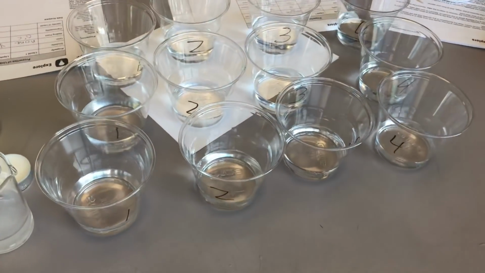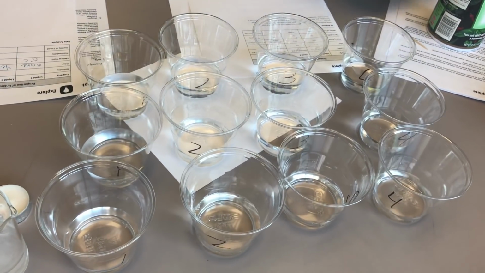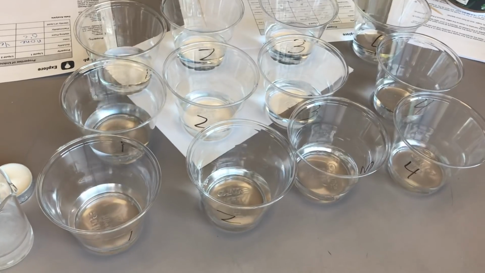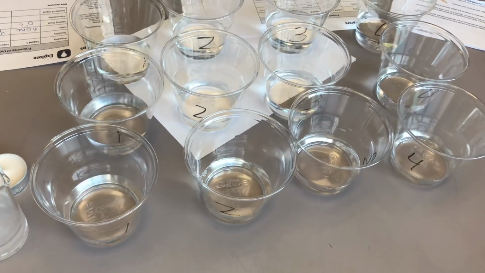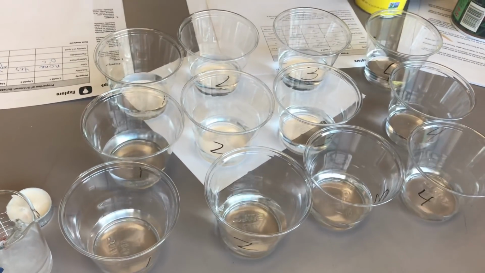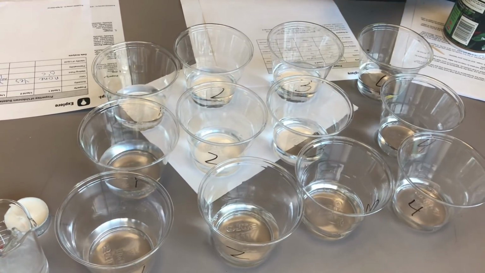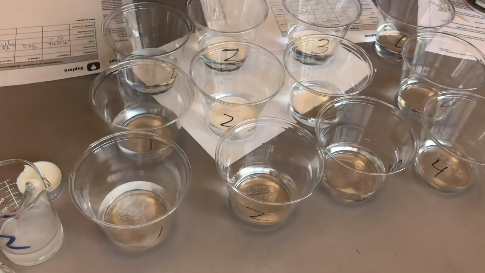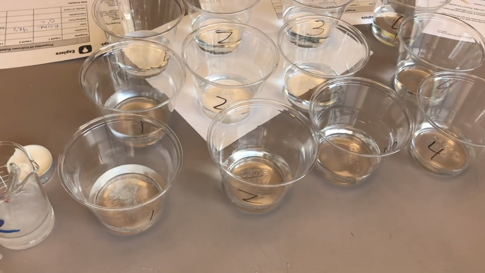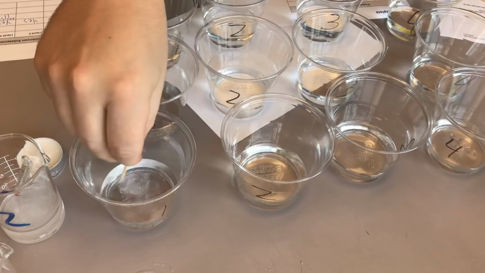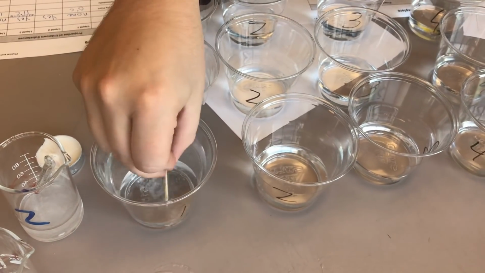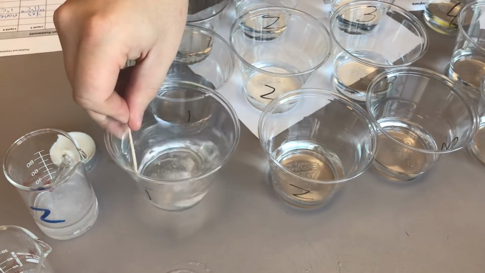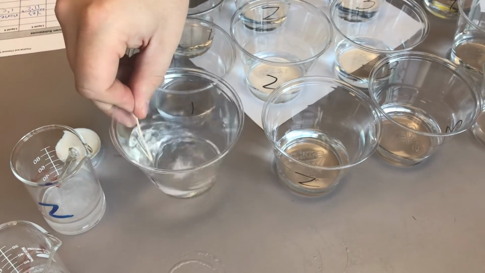All right, so we'll start with sugar, and we'll take a look at number 1. So we'll put in a bit of sugar to see if the sugar dissolves. Just gonna shake it up. I gotta move my nose back a little bit. These chemicals are strong smelling.